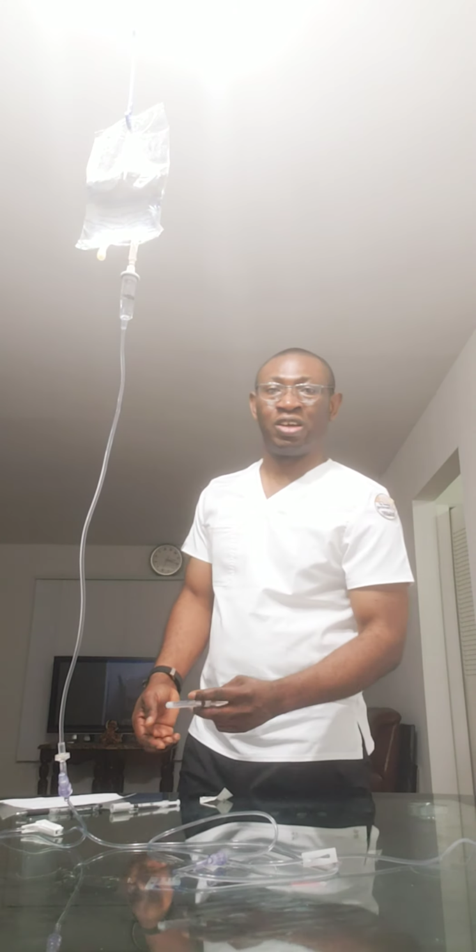Flush with normal saline, clean again with my swab, administer the medication slowly as prescribed, clean with the swab, then flush with normal saline.